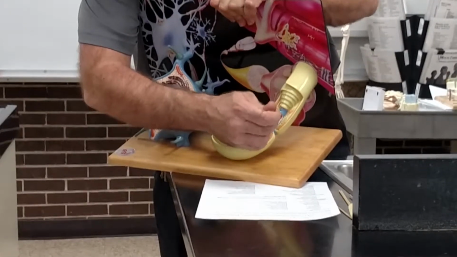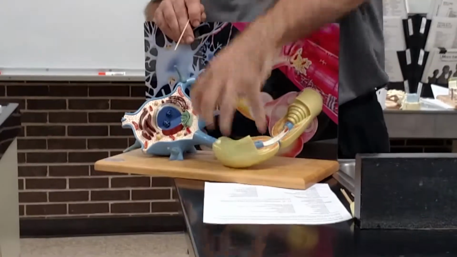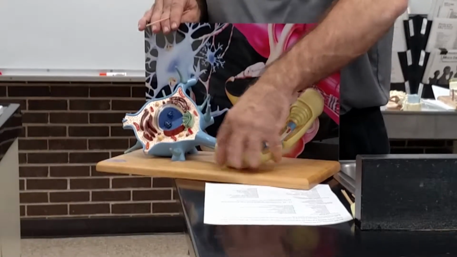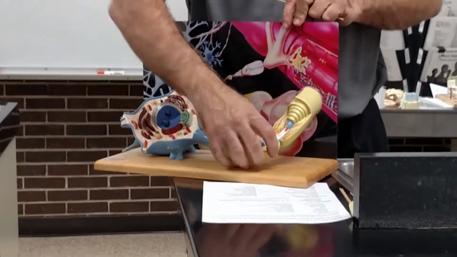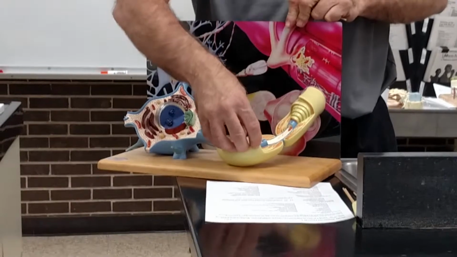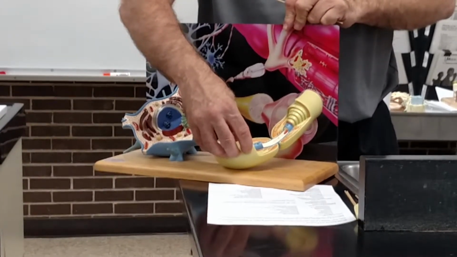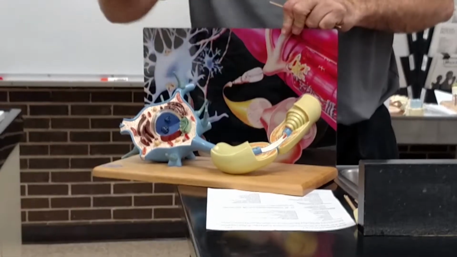All myelin sheath. What happened is this entire thing, whatever color that is to you, greenish yellow, yellowish green, this entire thing is a cell. And the cell is called a Schwann cell or a neurolemma. It's called a neurolemmal cell.